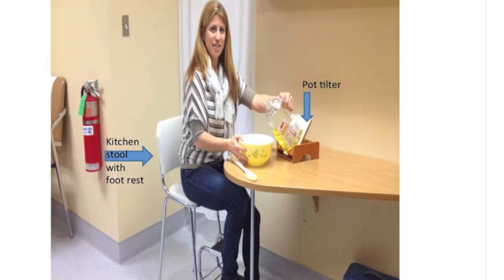One more pot tilter with that fabulous stool, and even made more fabulous by having that footrest. So we're trying to get comfortable while we're doing our meal prep. And I think perhaps most important, enjoy some of our tasks around the home, and think of our intentions of looking after ourselves and looking after our family.